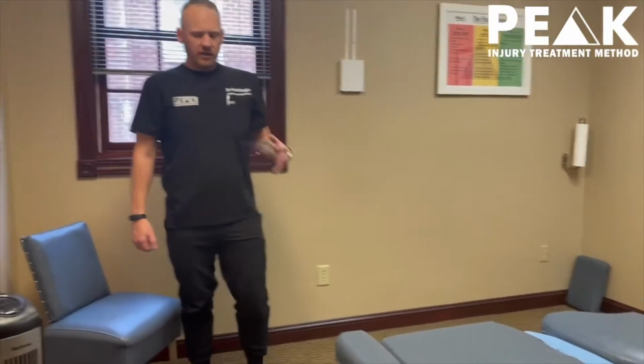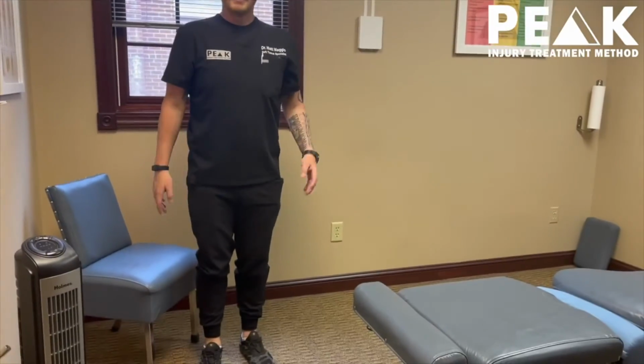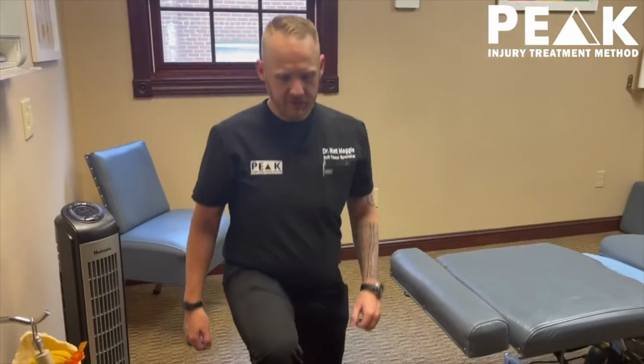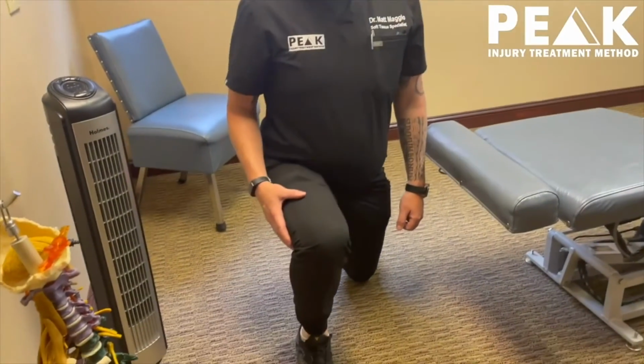Now, another thing that we should see is that their knee stays nice and straight. So when they go down, their knee should be in just like that. We shouldn't see that it curves in at all.